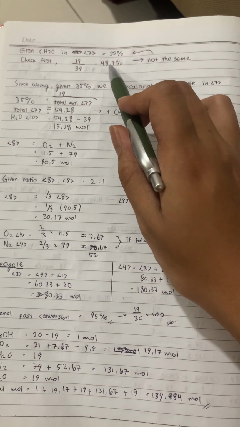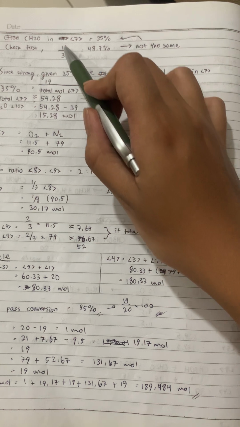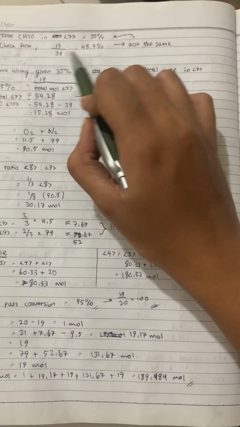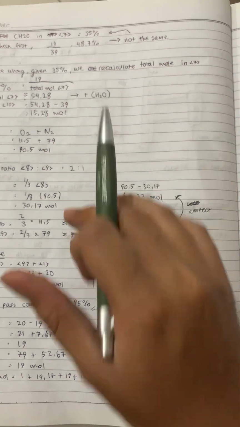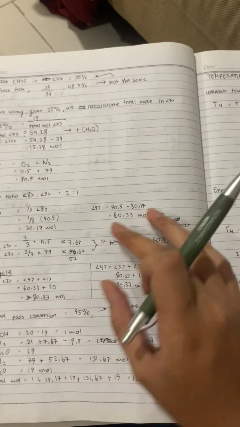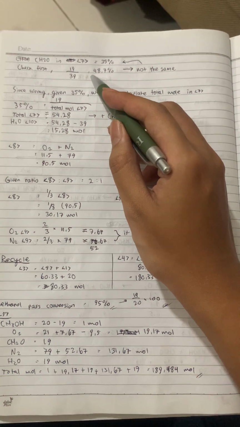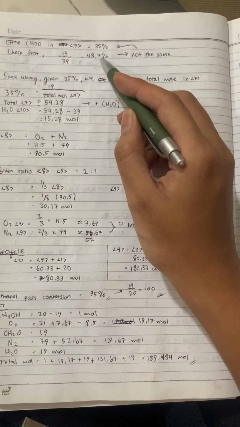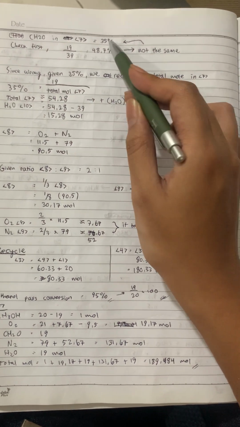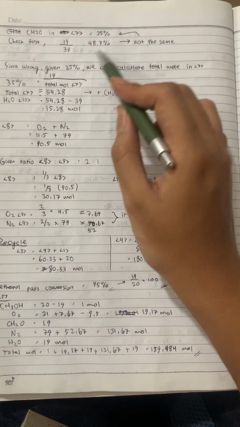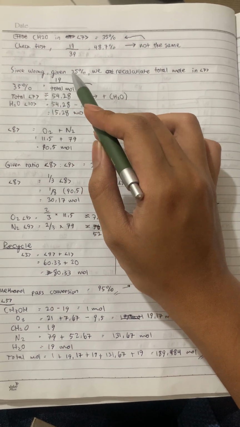Okay, so let us check it first. So we have 19 over the total, which is 39, as we previously counted, the total moles. And after I checked, it is 48.7%, and this is not the same as the 35% here. So since it is wrong, we are given the 35%.